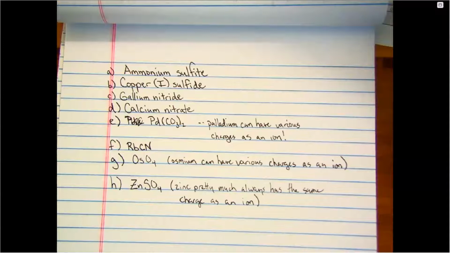All right. 4 names and 4 compounds. So you give me 4 compound formulas and 4 names.